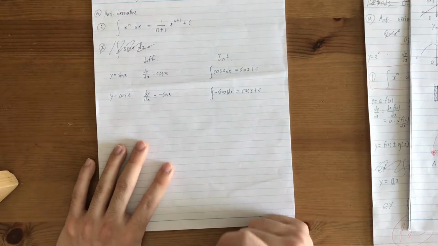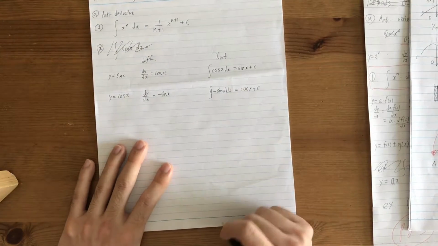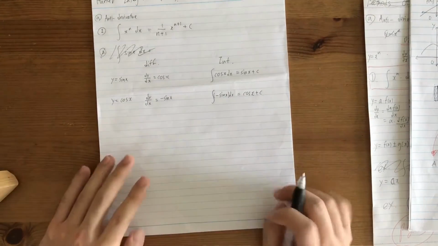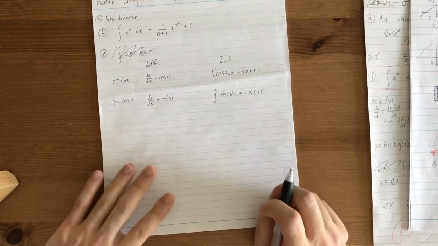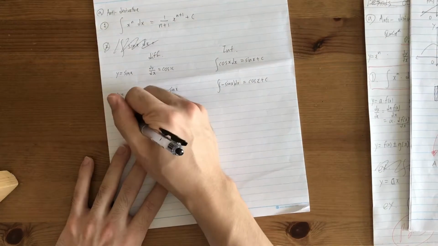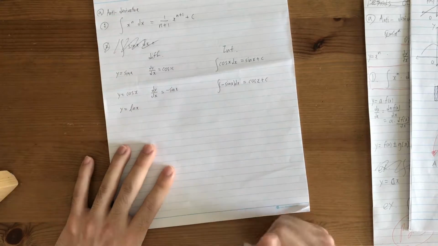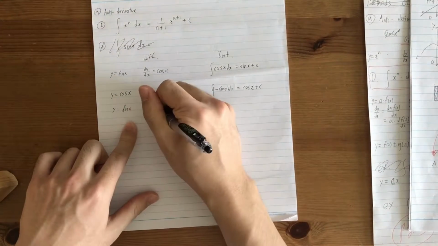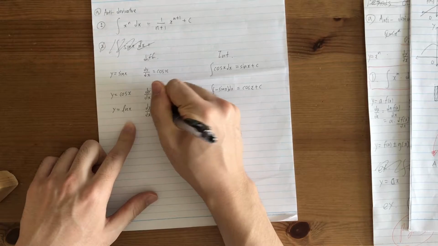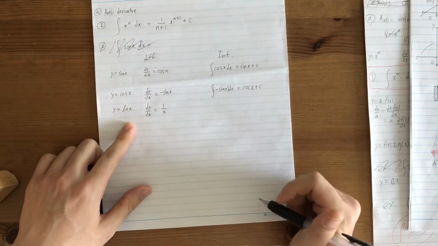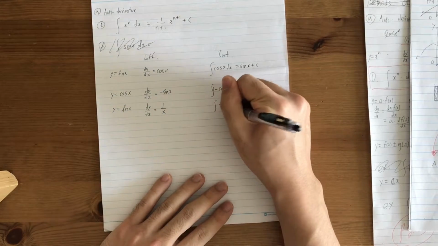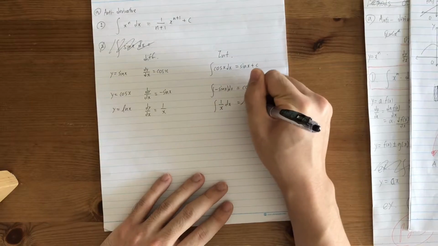For tangent, you don't have to know it, but if you're in HL, you have to know it, and I'm going to talk about that later. And two more, not trigonometric, but logarithm. The natural log, if you differentiate it, you'll have 1 over x. That means if we integrate 1 over x, we will have ln x plus c.